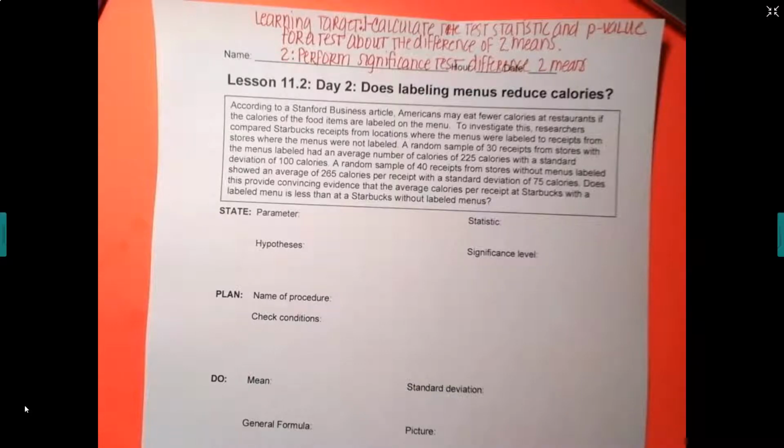Today we're going to talk about lesson 11.2, day 2. Does labeling menus reduce calories? So our scenario for today is, according to the Stanford Business articles, Americans may eat fewer calories at restaurants if the calories of the food items are labeled on the menu.